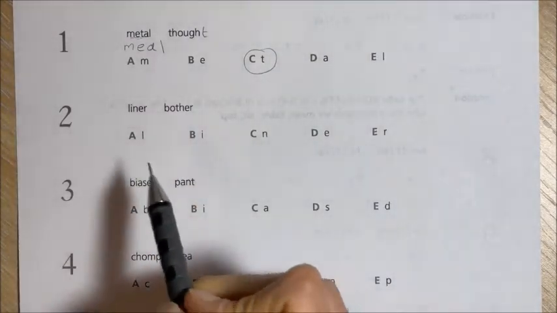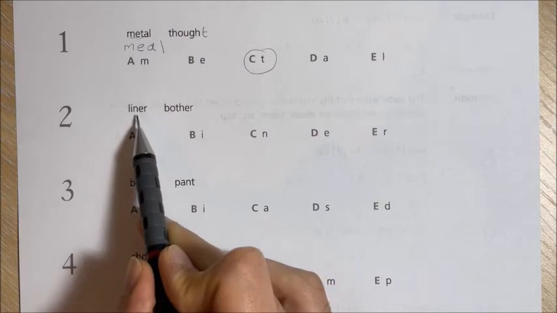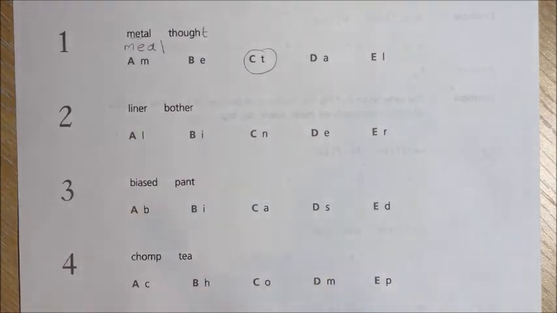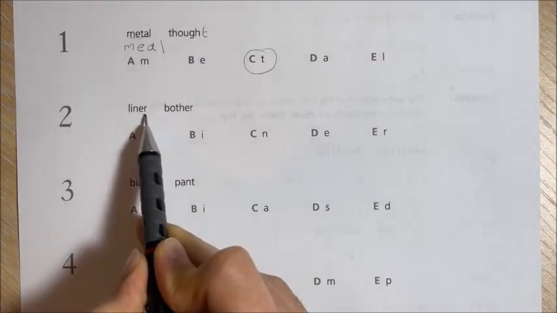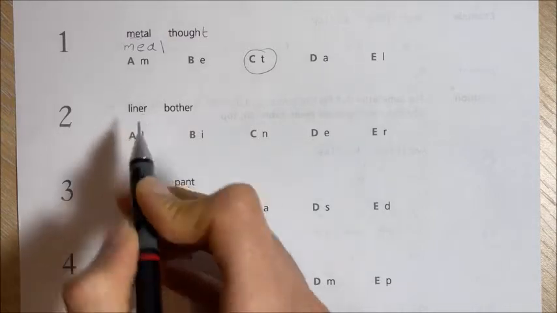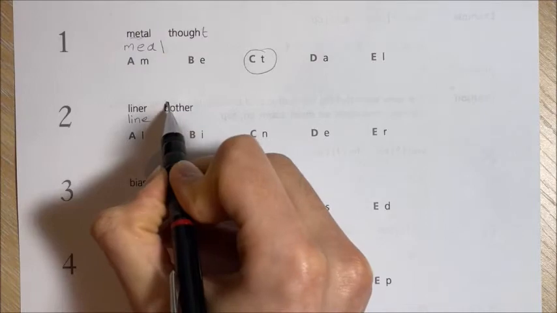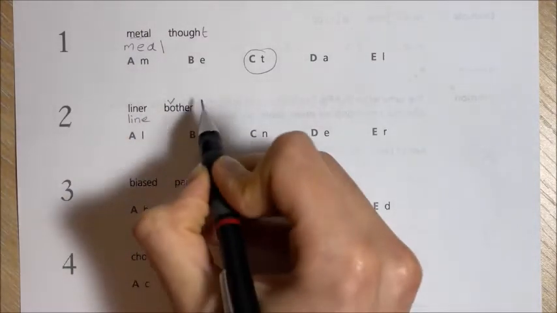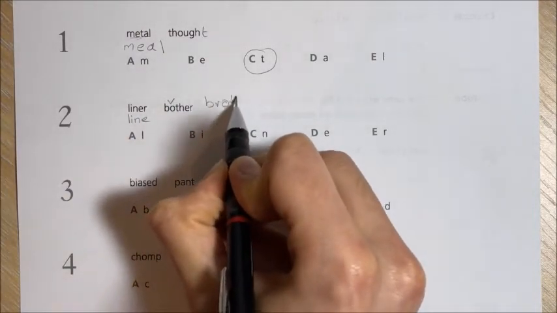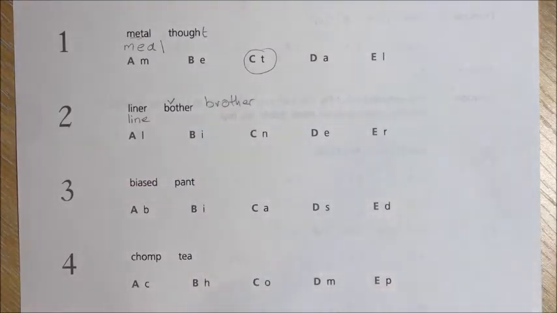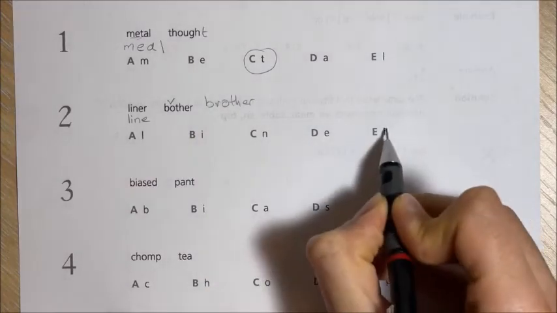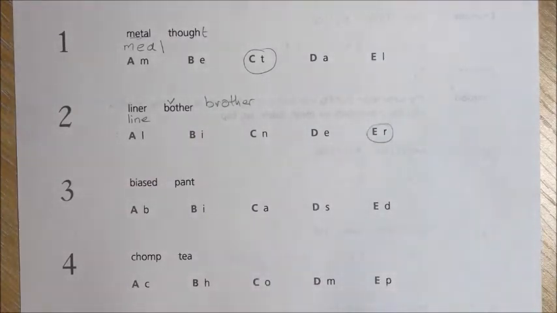In this second question, we have the words liner and bother. If we take the R from the end of liner, we get the word line. And if we move it into here, we get the word brother. So we can see that the correct letter to move is E, the letter R.